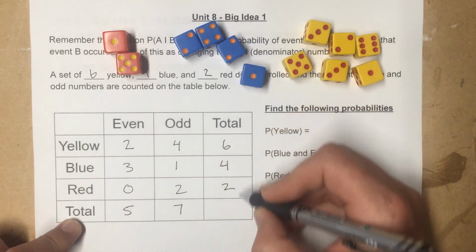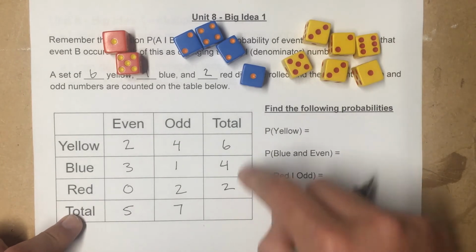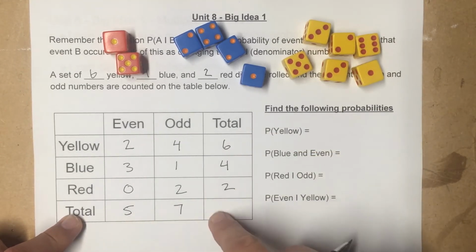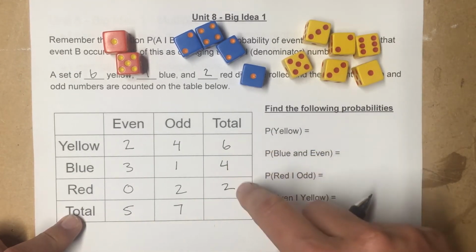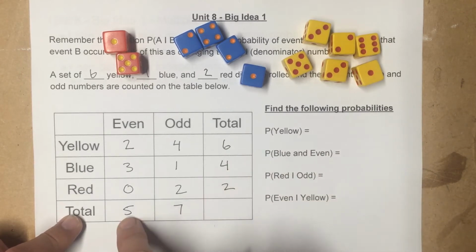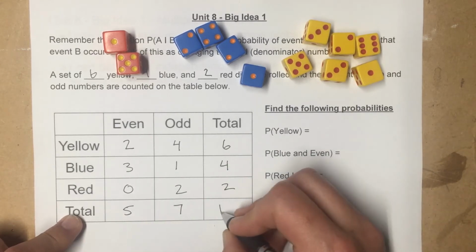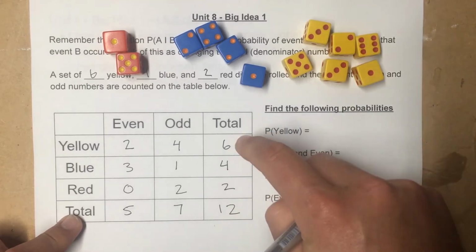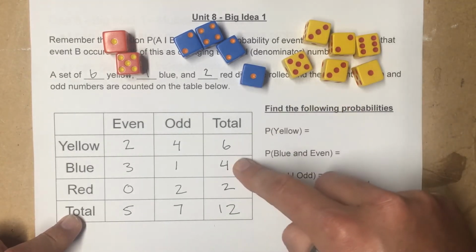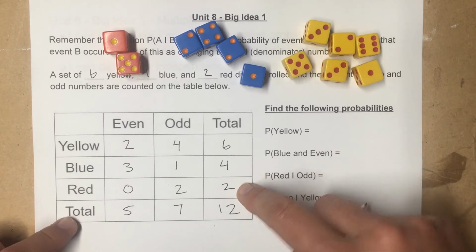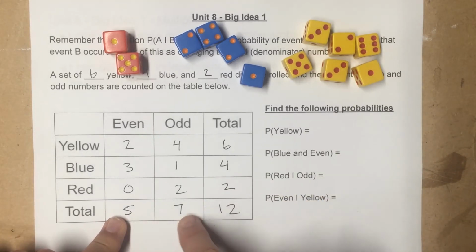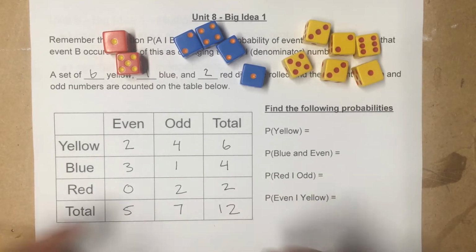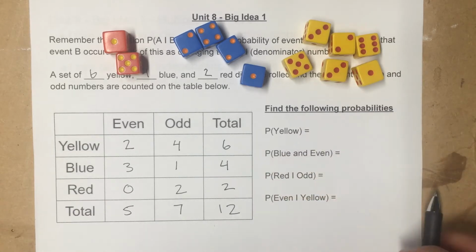And then when we come to this total and total, these numbers should add up both this way and this way. This is a 6, 4, and a 2, which makes 12. And this is a 5 and a 7, which makes 12. And that's good because we have 6 yellow dice, 4 blue dice, 2 red dice. We have 5 evens and 7 odds, and 12 total dice. So that's going to be our data set for this example right here.